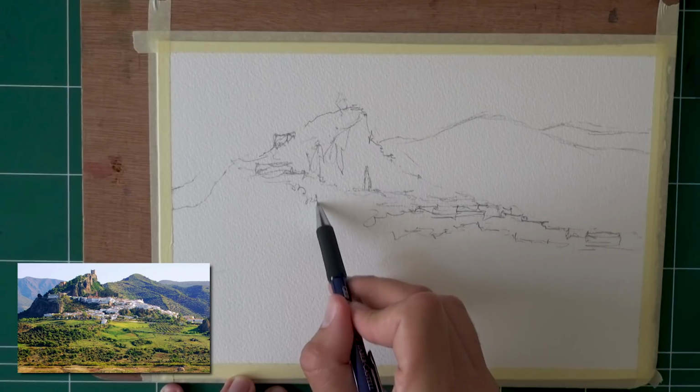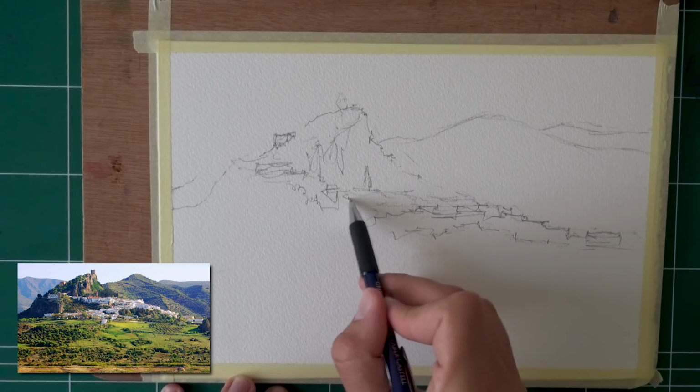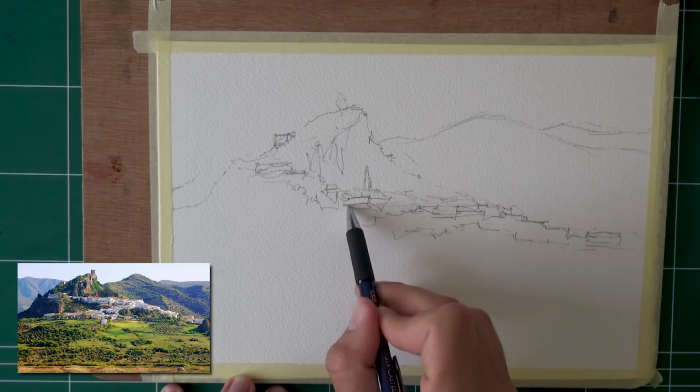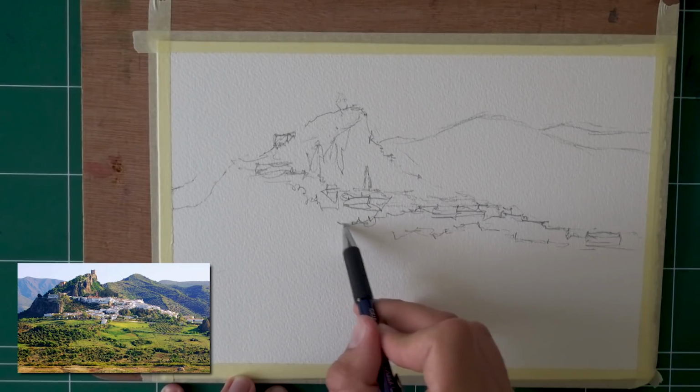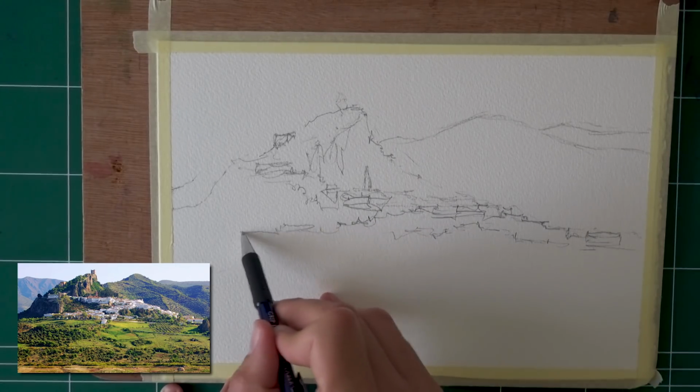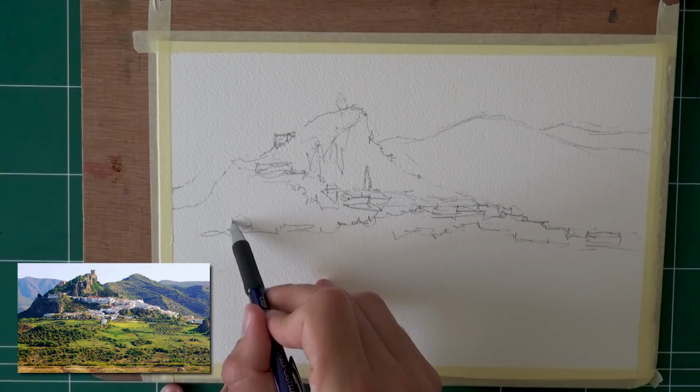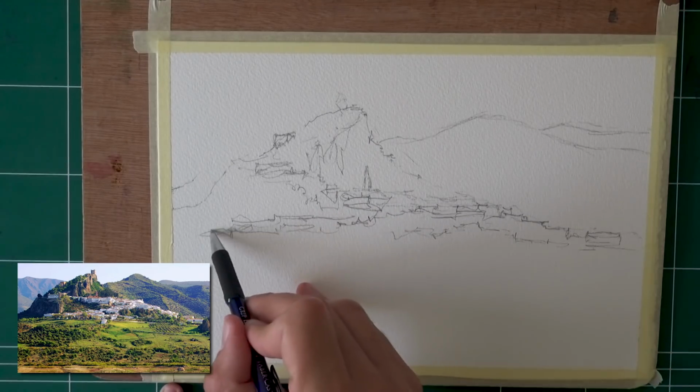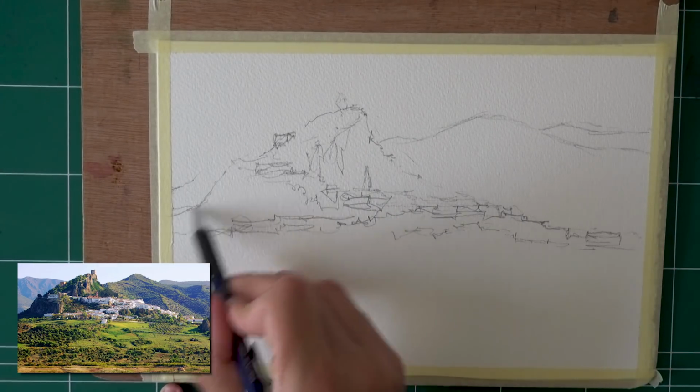We have some trees here, and then the structures. And I'm barely lifting the pencil off the paper, okay? And this allows me this level of freedom and fun, I would say, as well. I'm just enjoying doing it like that. So then we have a bunch of trees. This goes a little lower.